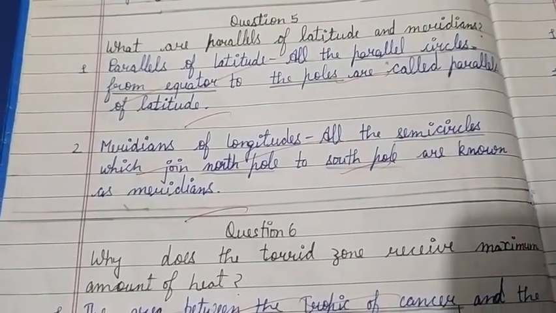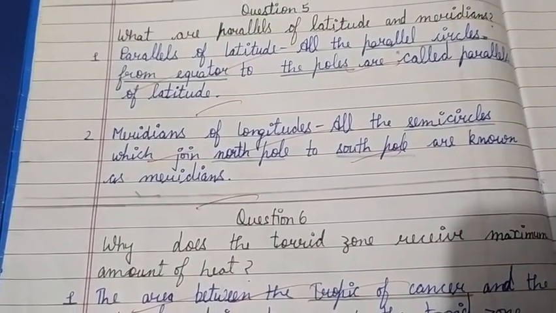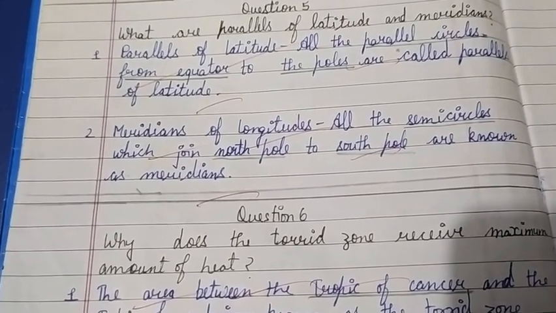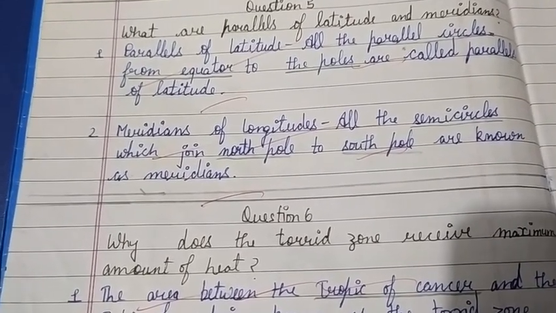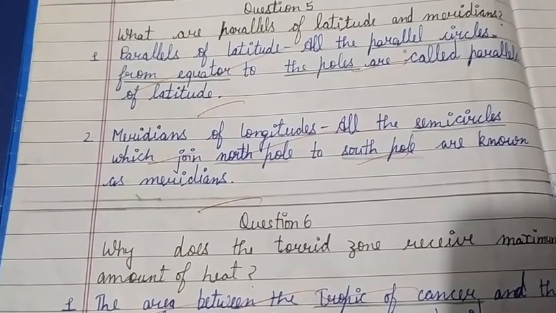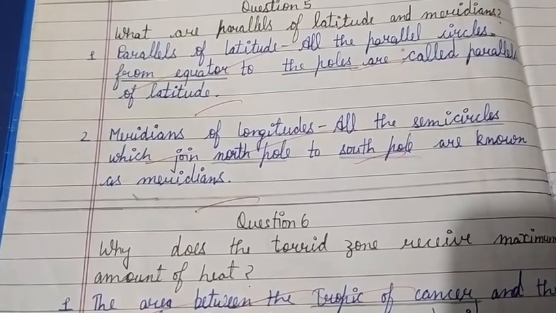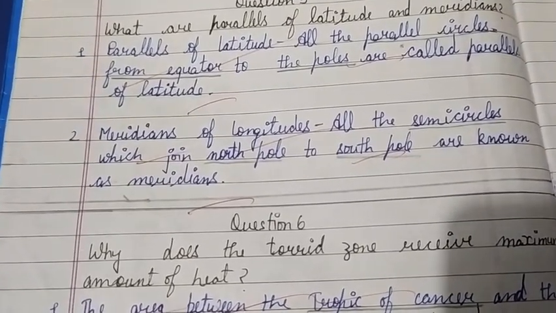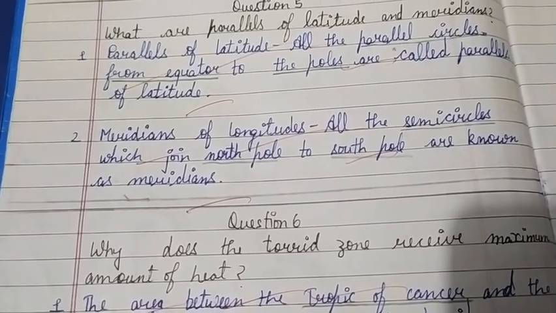Now the second point is meridians of longitude. All the semicircles which join the North Pole to the South Pole are known as meridians. These are the semicircles.